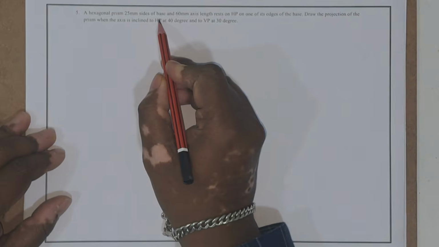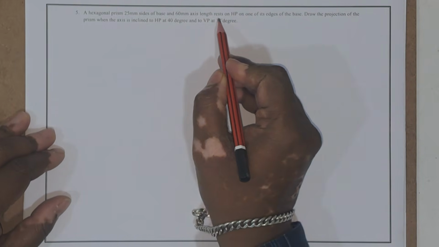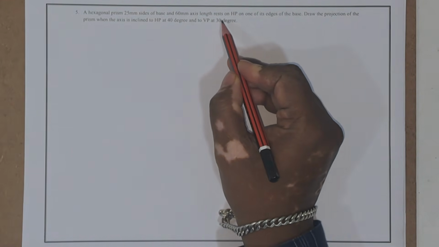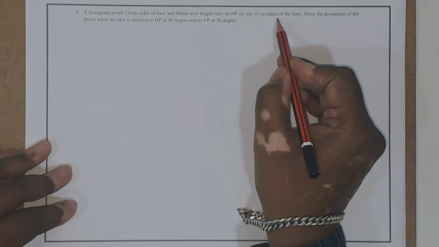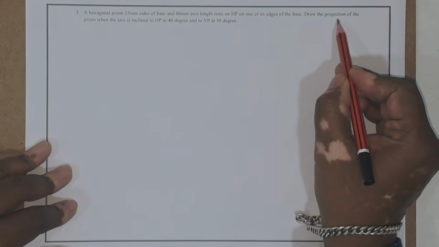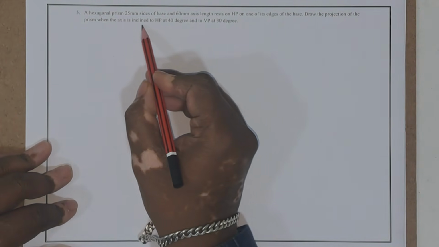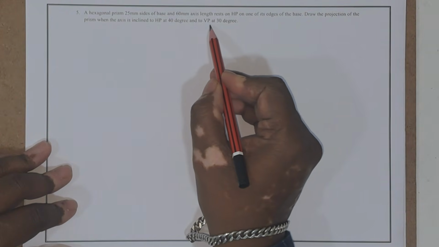Hello everyone. Now let us go into the next problem in our projection of solid series. The question in front of us is a hexagonal prism, 25 mm sides of base and 60 mm axis length, rests on HP on one of its edges of the base. Draw the projections of the prism when the axis is inclined to HP at 40 degrees and to VP at 30 degrees. So let us look at the criteria which we are supposed to satisfy to obtain the solution to this problem.